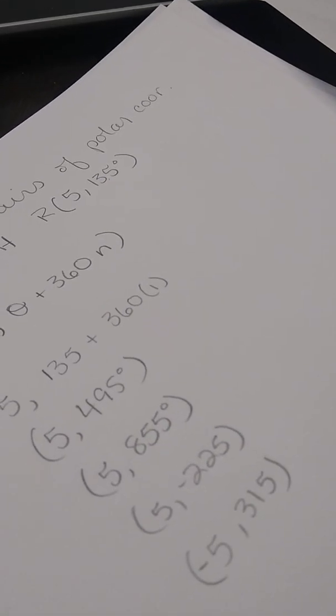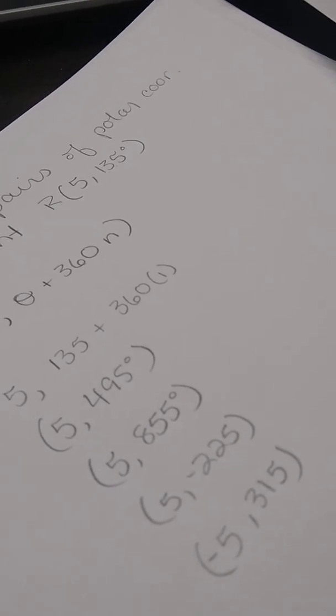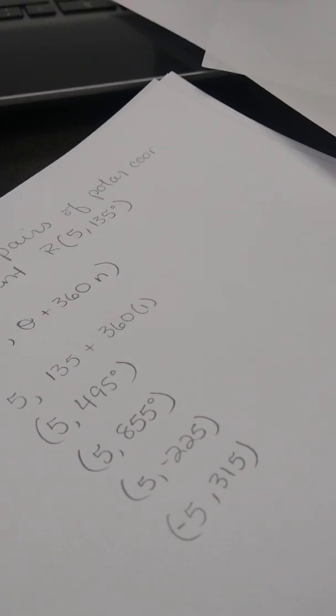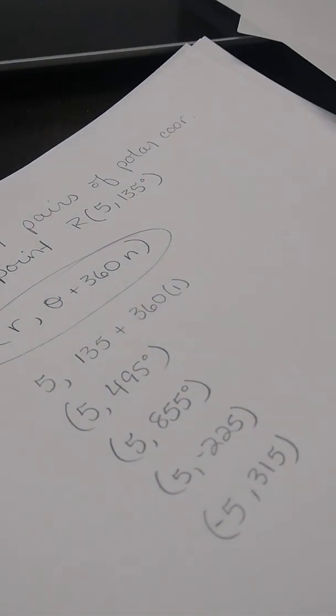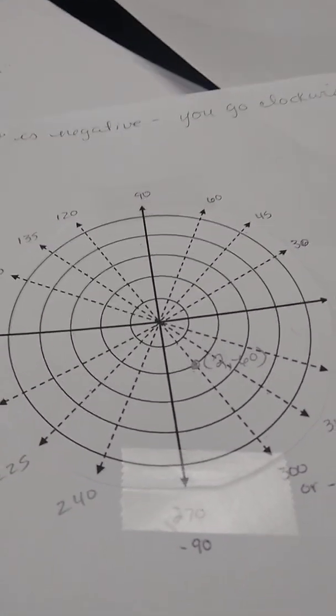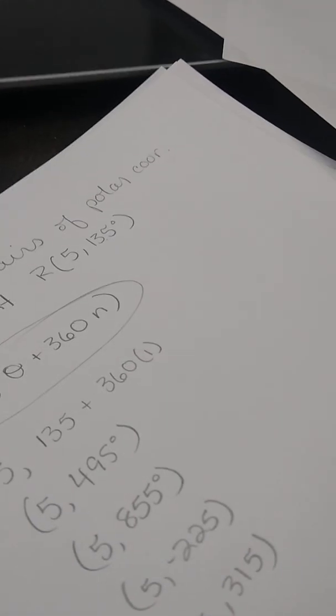Okay, so this is what you're going to be doing today. You are going to be finding different coordinates for the points, and you're going to be using this formula right here. Okay, very important. And then this graph. All right, and again, you don't have to draw the whole graph. You can just draw the little angle part of it. All right, do the best you can.